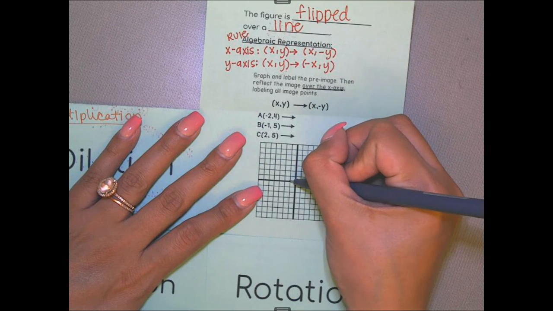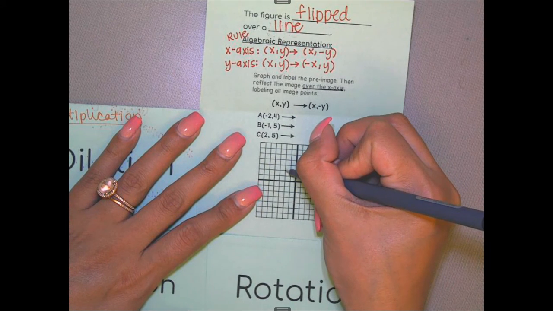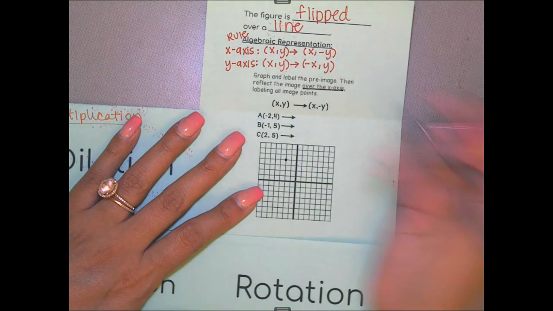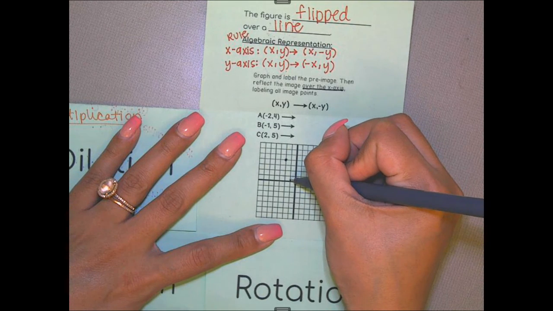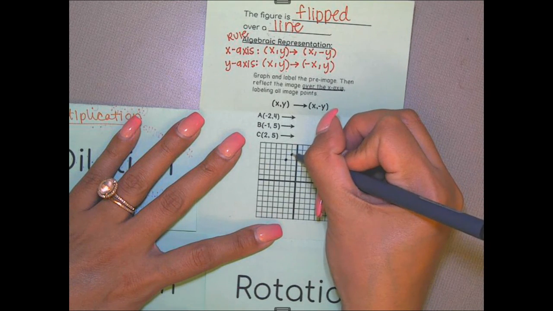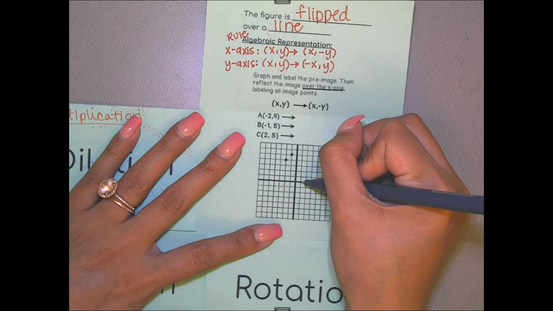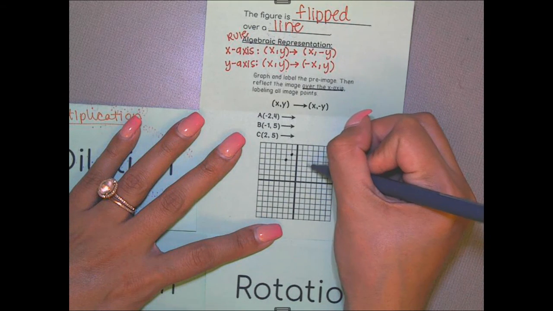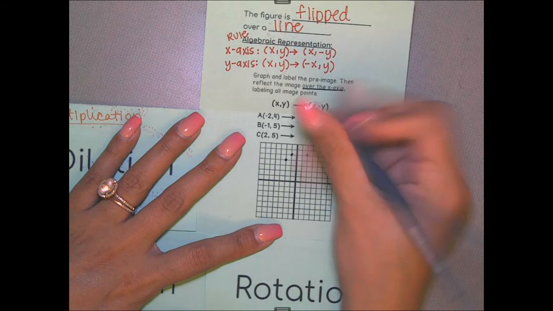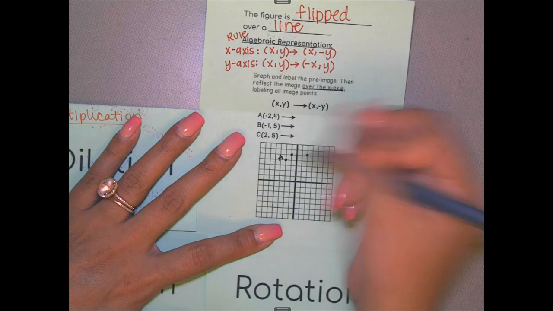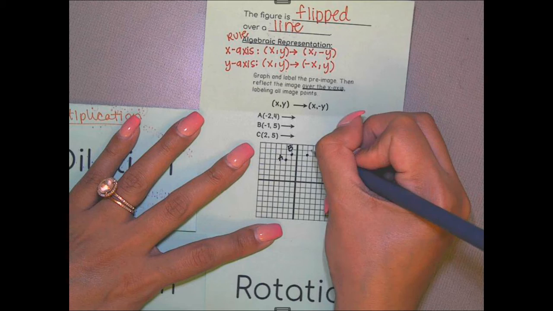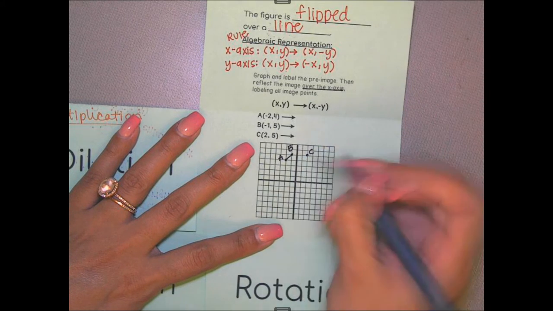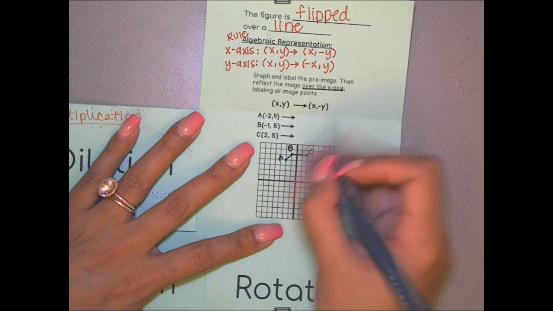So negative 2, 4, 1, 2, 3, 4. Negative 1, 5. And 2, 1, 2, 5. 1, 2, 3, 4, 5. So this was A, B, and C, and that will make a triangle.